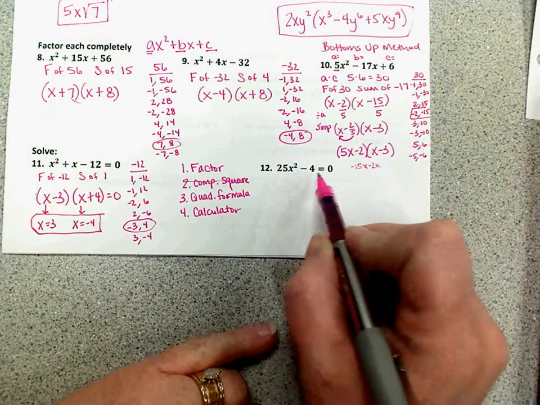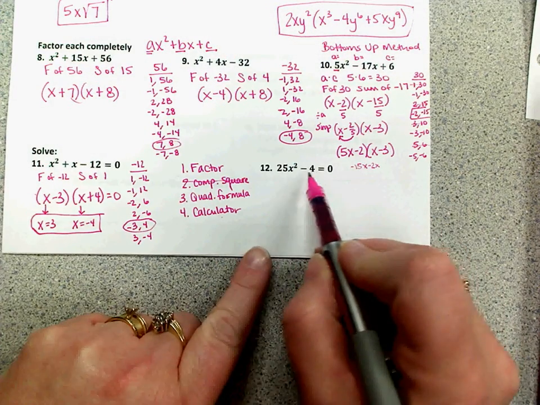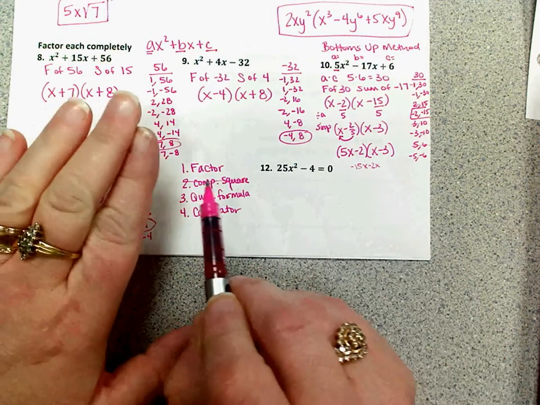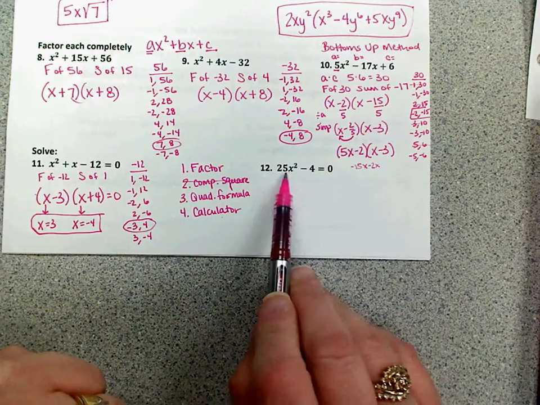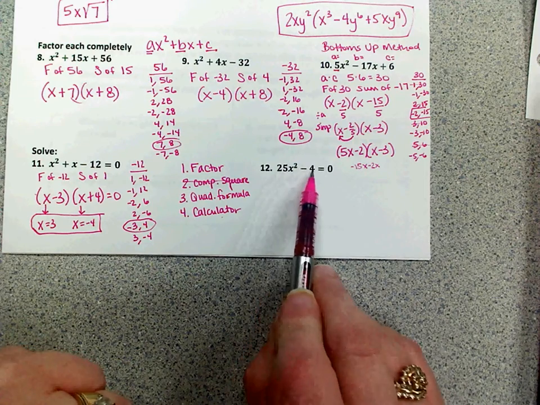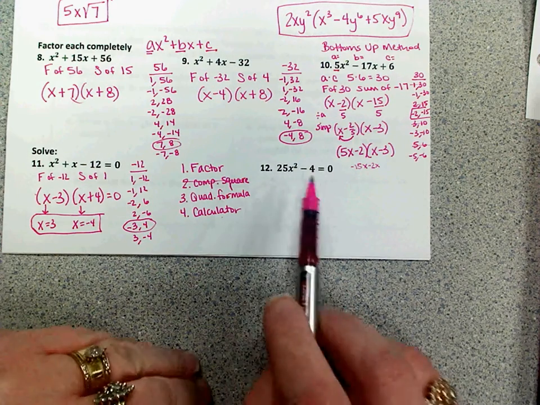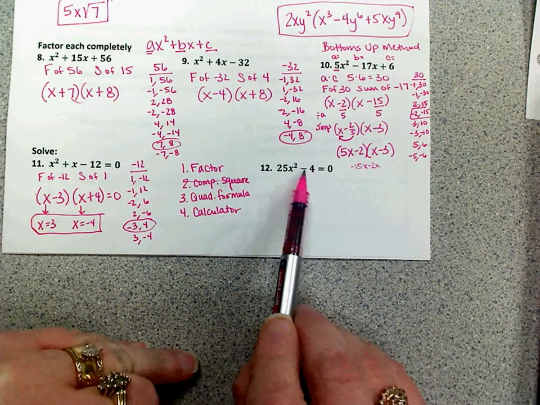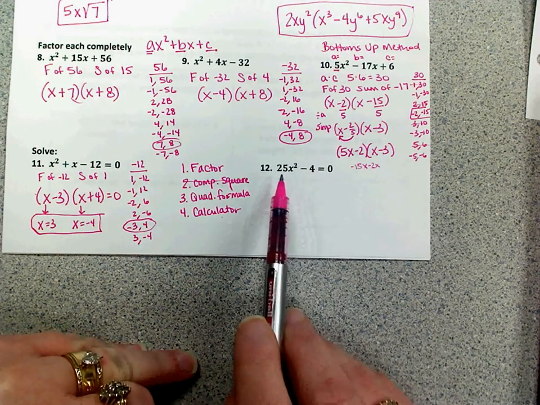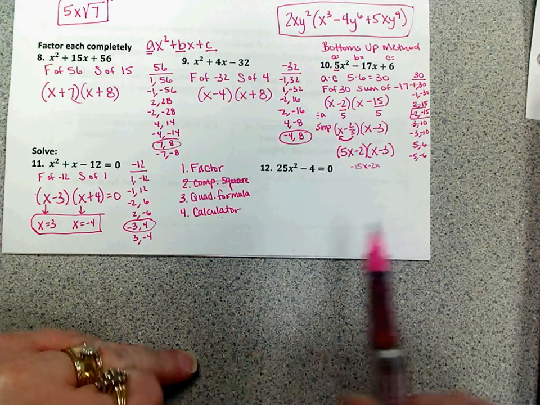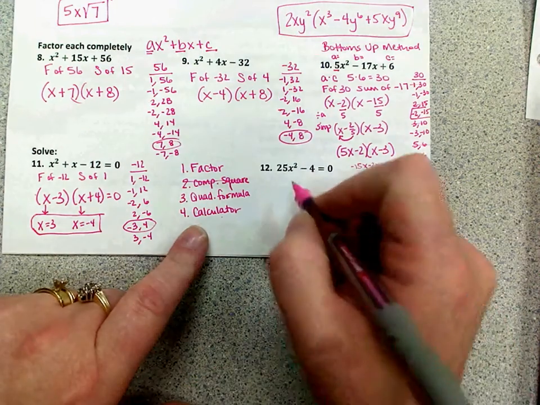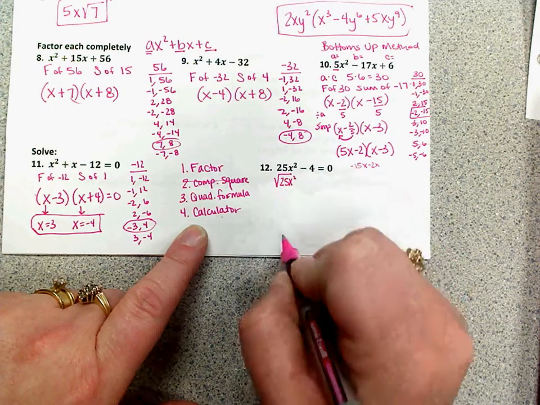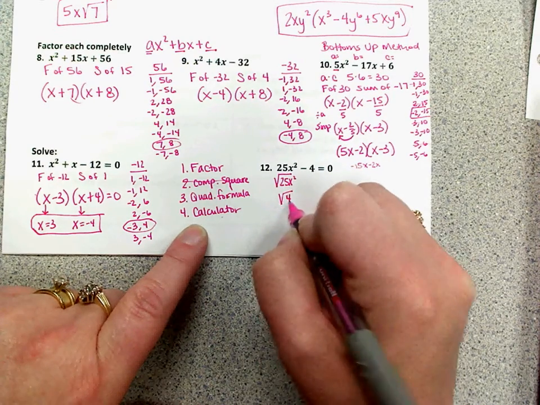This is only two terms, and so remember, with two terms we can only factor if the two terms have a common factor you can factor out, but there's not anything that divides into 25x squared and into 4. So the only way that's going to factor is if it's a difference of two squares. Well, it's a difference because we have subtraction there, and 25x squared and 4 are both perfect squares. So remember, to do this, you're going to take the square root of 25x squared and 4.